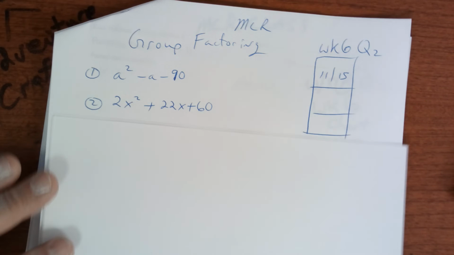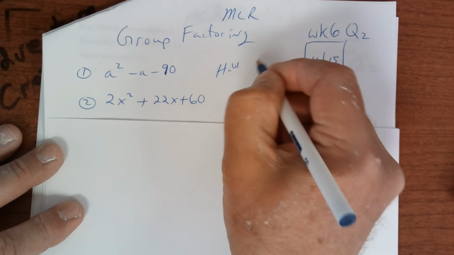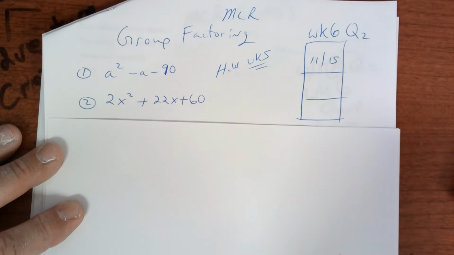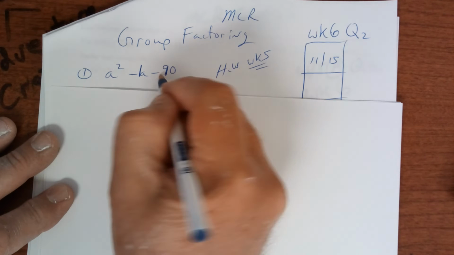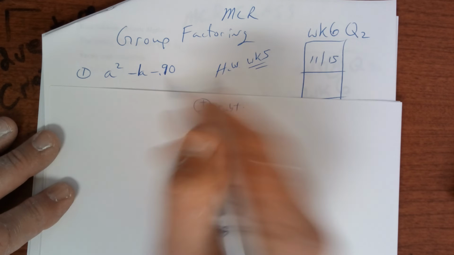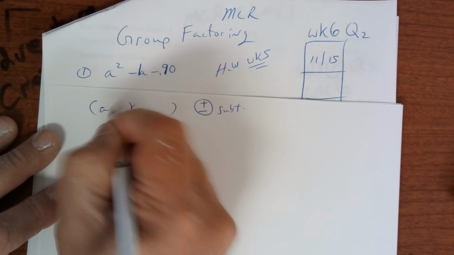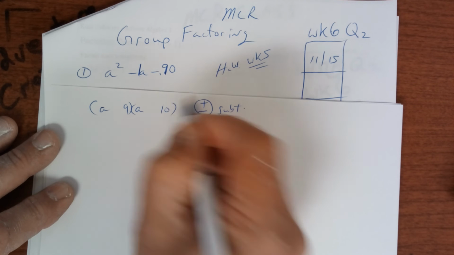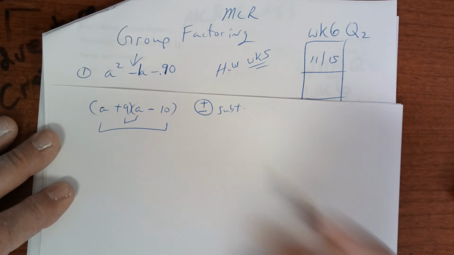Let's turn our attention now to MCR. All right, so MCR class, make sure your homework is due today, week 5. And today only. We're in week 6 now, we're starting that. So look up here. This is a 1. A negative and a negative gives you a negative, a positive and a negative, which means you subtract. So what's going to subtract to give me 1? 9 times 10. So it's got to be 9 and 10. And the middle one's a minus, so you want it here. And you can check it, outer and inner, and you got your answer.